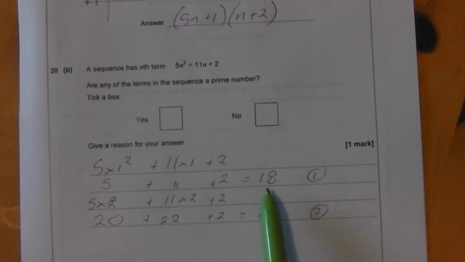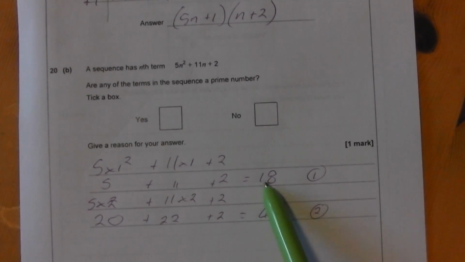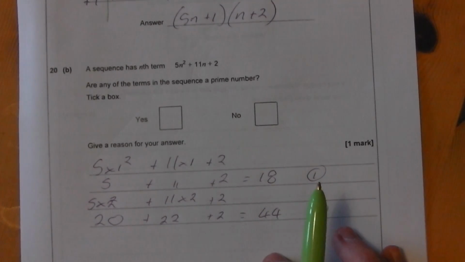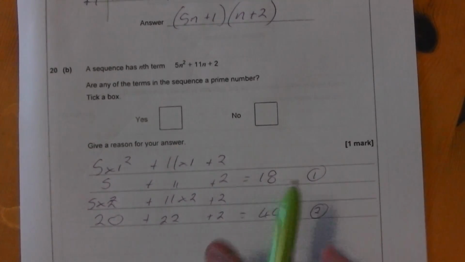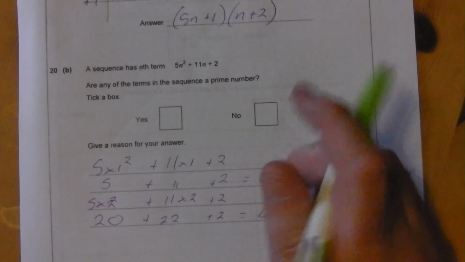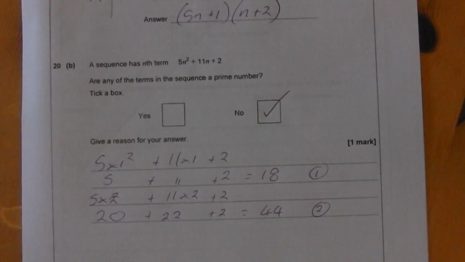But what it tells us is, no matter whether we're using an odd or an even, we're still going to end up with an even number. And the sequence will always be even, and it's greater than 2. So, are any of the terms in the sequence a prime number? We can say no. And we can even write that explanation down. We can say the sequence will always be even and greater than 2.